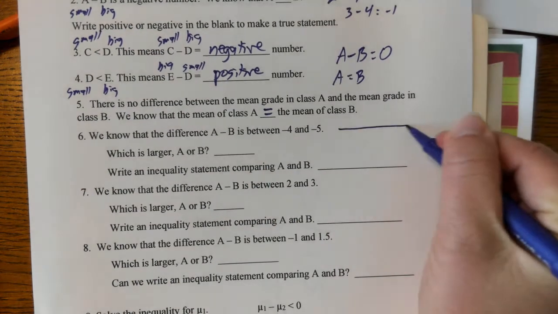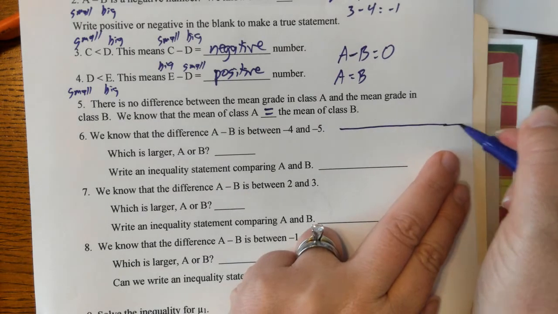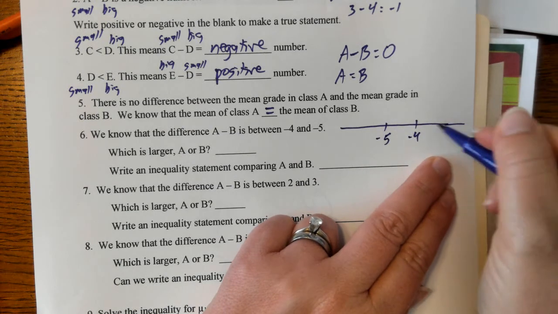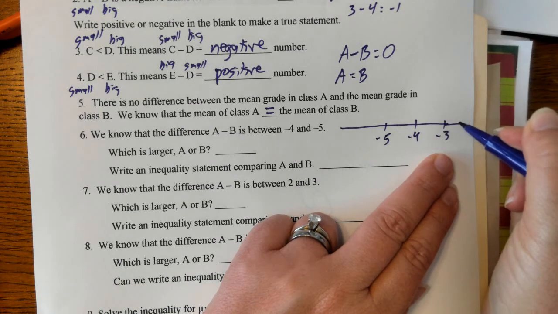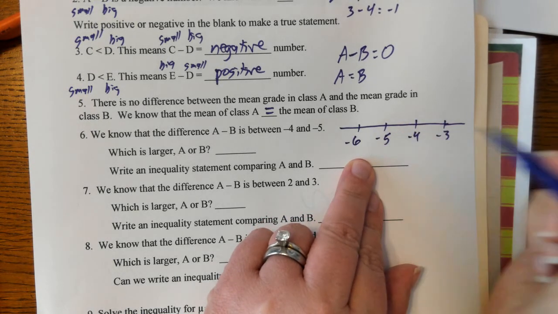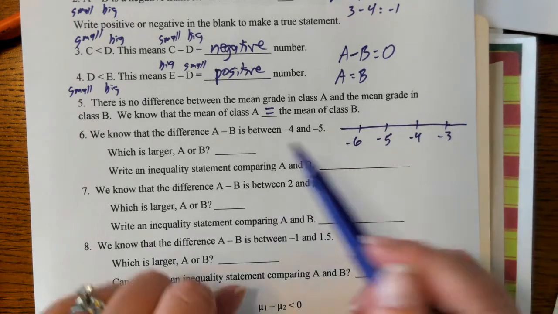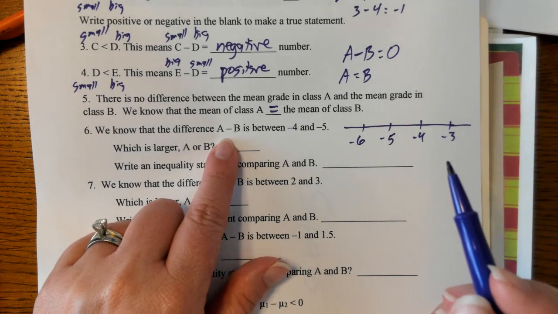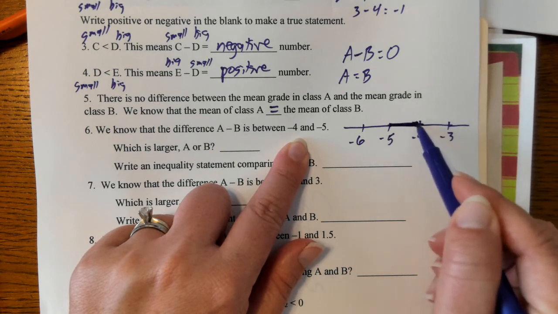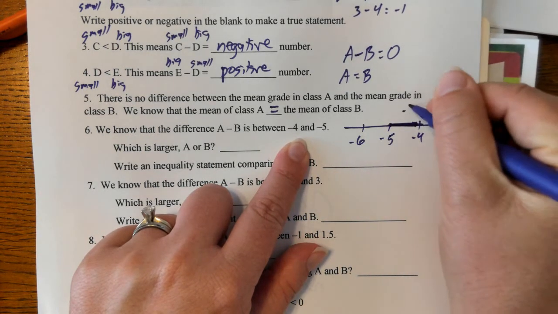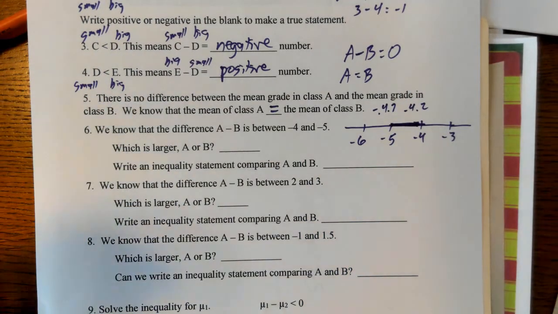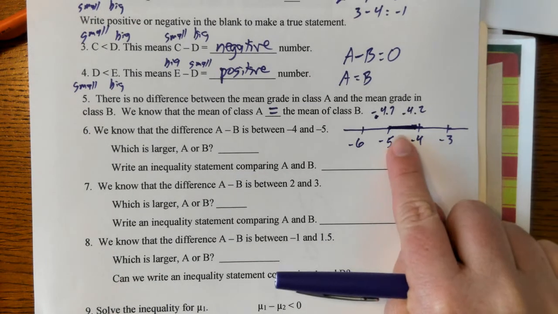Let's pretend we had a number line here. These are negative numbers, so I'd have maybe -4 here, -5 here. If I went further to the right, I'd be at -3, -2, -1. I'd eventually get to 0 in the positives. If I went to the left of -5, I'd be at -6. So they're telling us that when you work out A minus B, you get something in between -4 and -5. We don't know exactly. It might be -4.2. It might be -4.7. We just know it's in between -4 and -5.